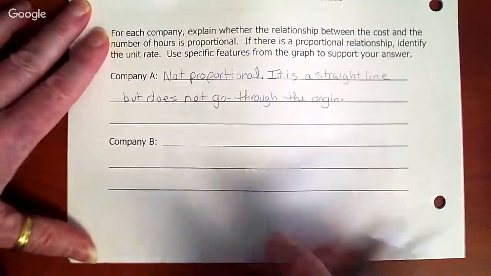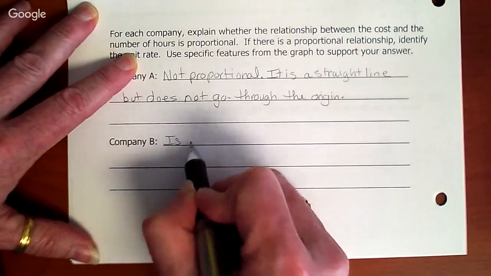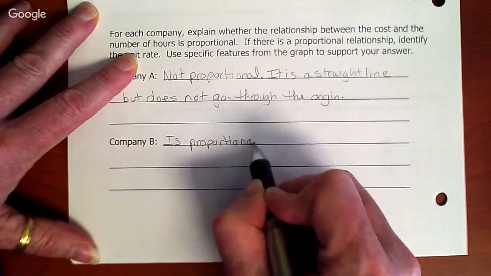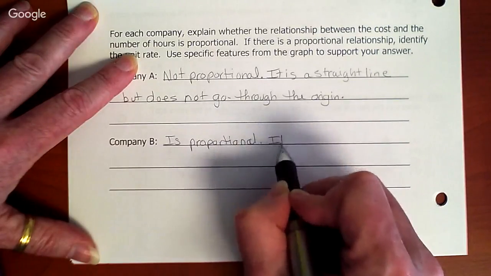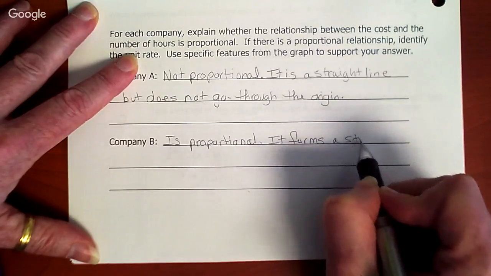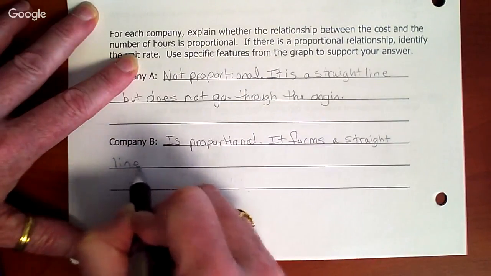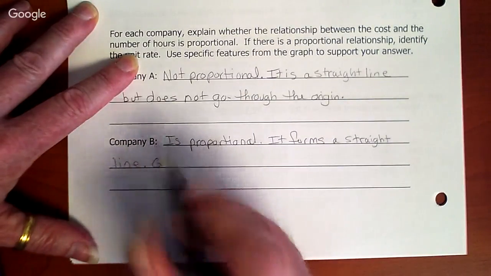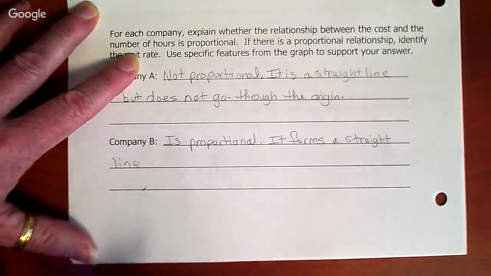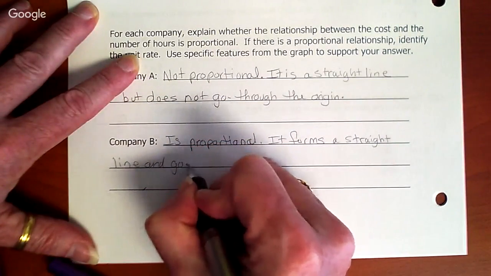Company B is proportional. It forms a straight line and goes through the origin.